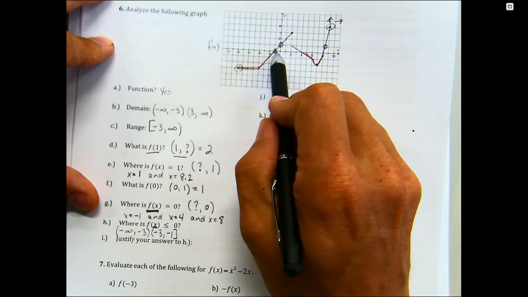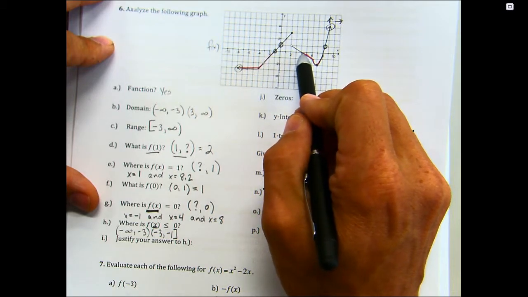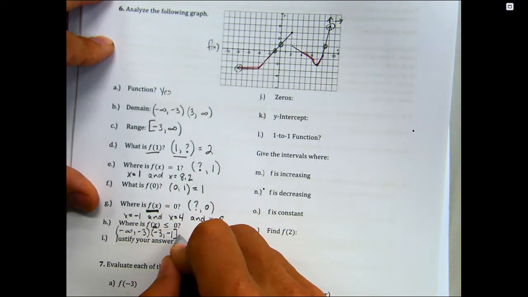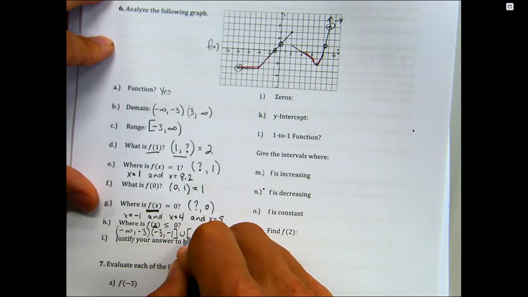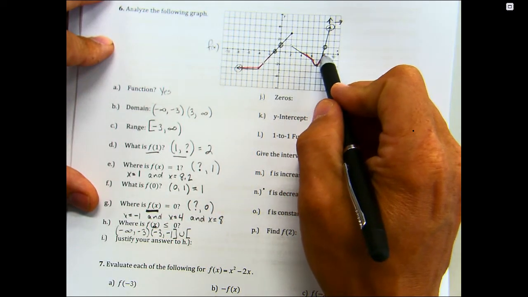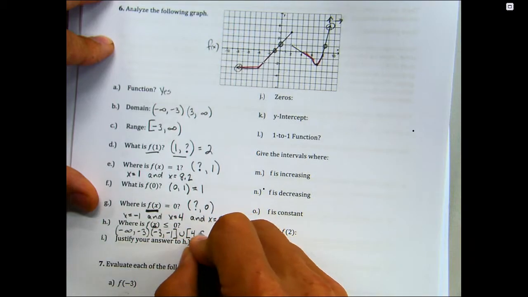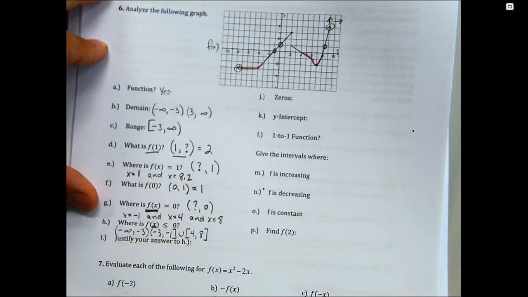Okay, and then I've got a union here, right? All of these places from negative 1 to looks like around 4, the graph is greater than 0. So I want to put a union, and then starting at 4 again, and going to looks like 8, included as well, the graph is going to be less than or equal to 0.